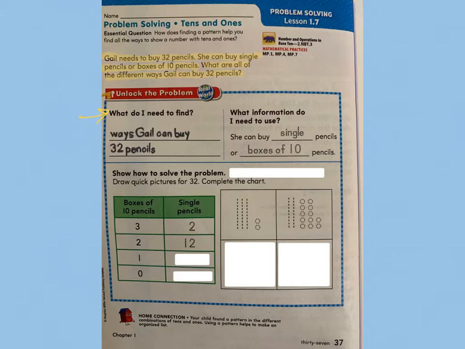And it gave us some information in our word problem. So now we have the question, what information do I need to use? She can buy single pencils, so just one at a time, or boxes of 10 pencils. And now if we look down at this box and this one, we can see that they started to show us how we can solve this problem.